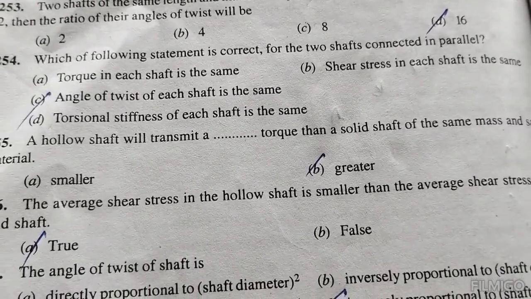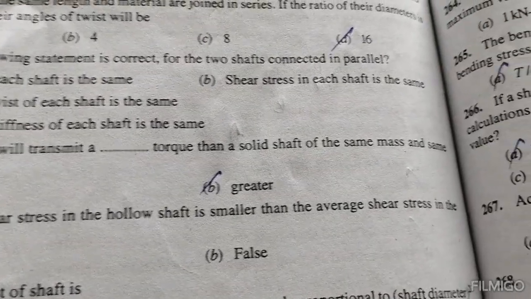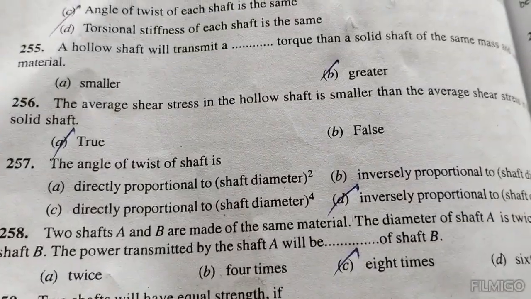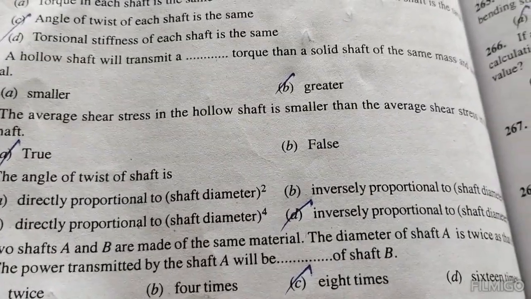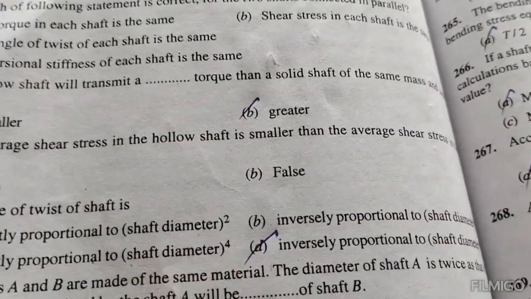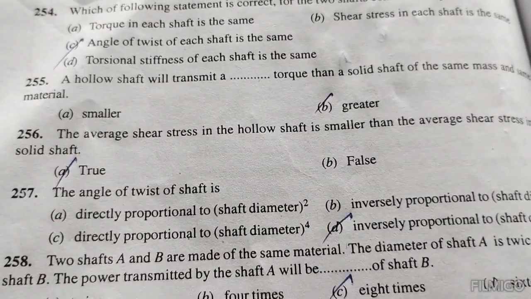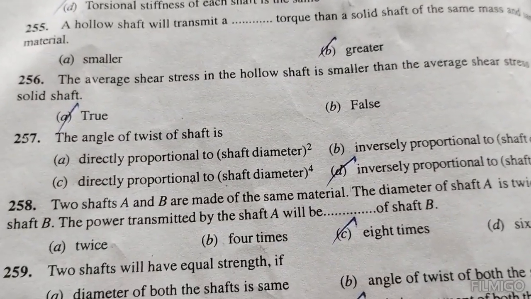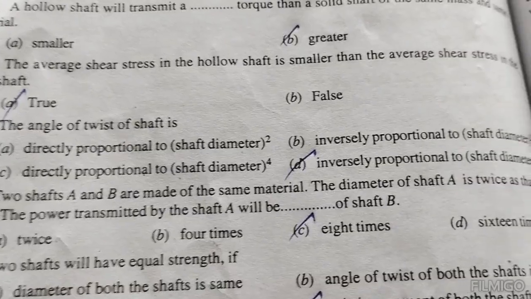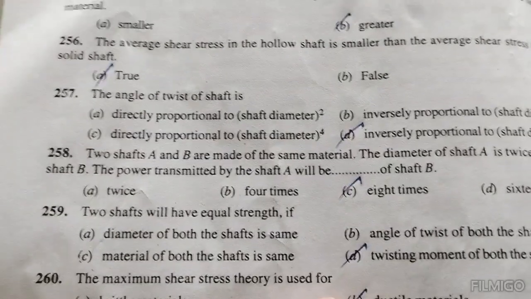A hollow shaft will transmit greater torque than a solid shaft of the same mass and the same material. The average shear stress in the hollow shaft is smaller than the average shear stress in the solid shaft. True. The angle of twist of a shaft is inversely proportional to the shaft diameter.